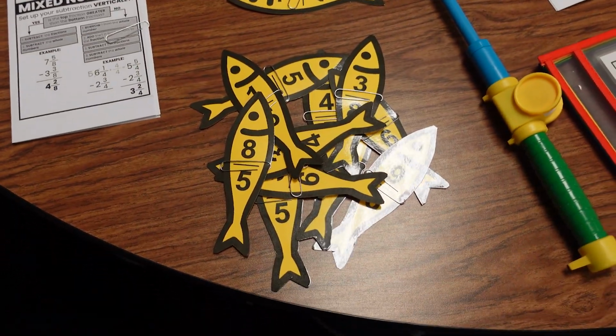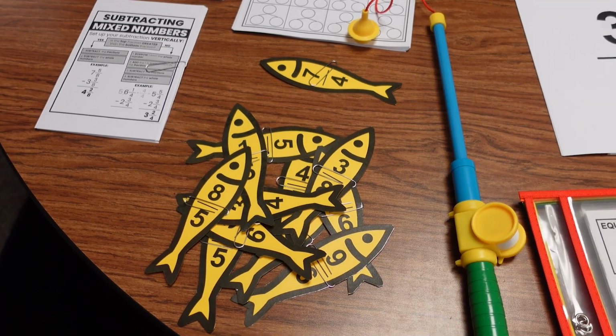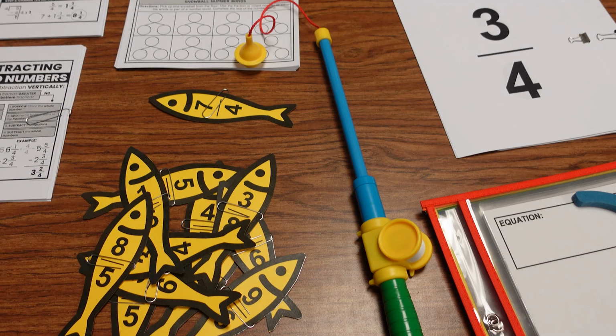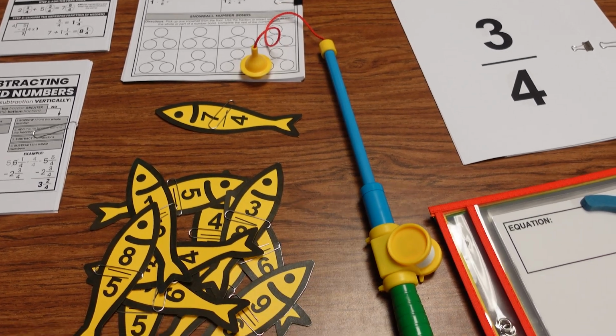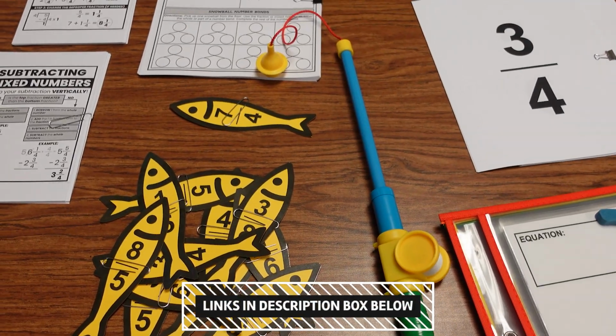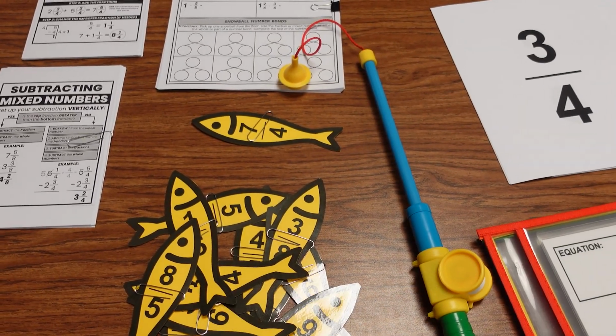So the fish are included with the printables that I am linking down below, but the fishing poles, these do not belong to me. These were brought in by someone who set up the transformation room. However, I will link a very similar set on Amazon. You can get them for pretty affordable.